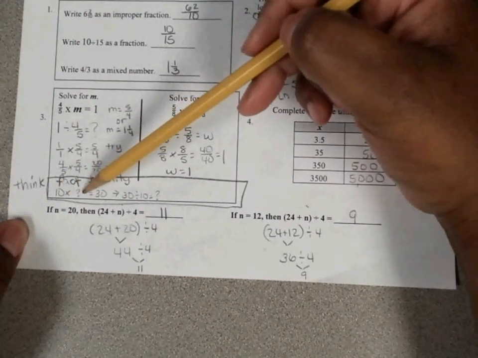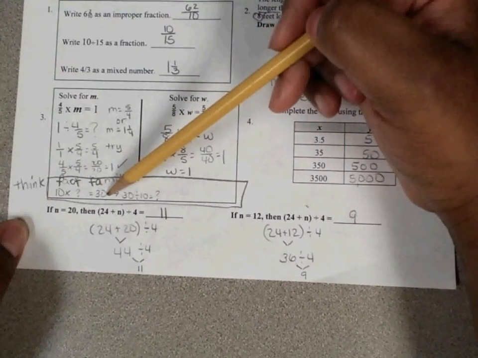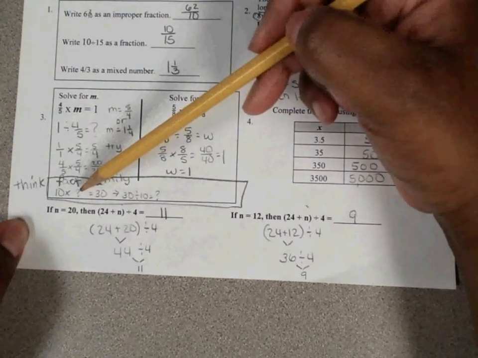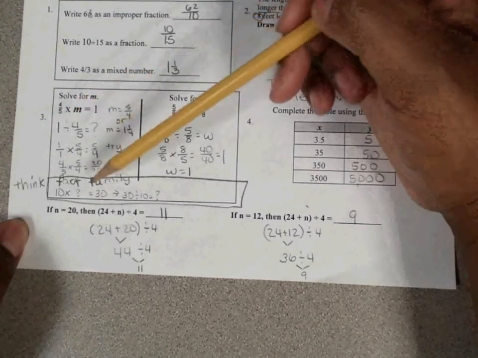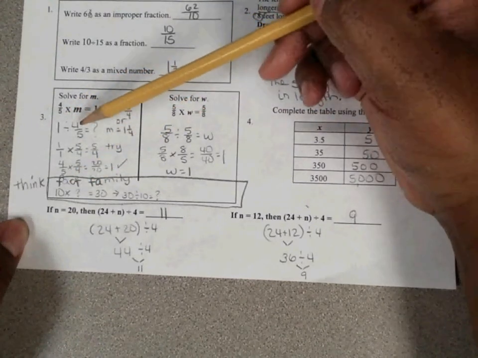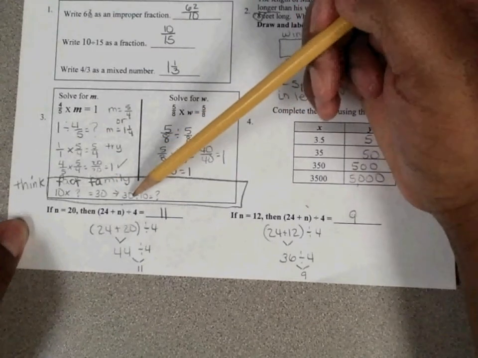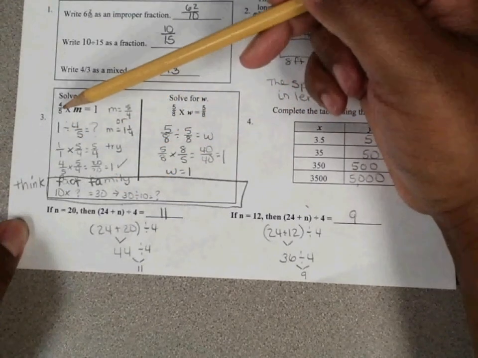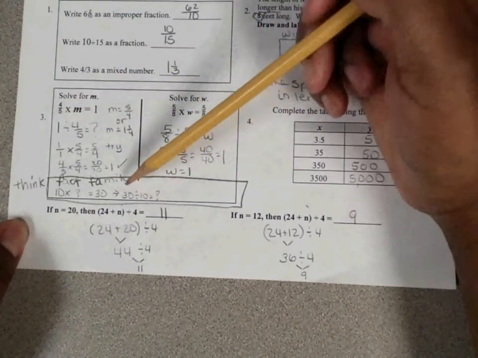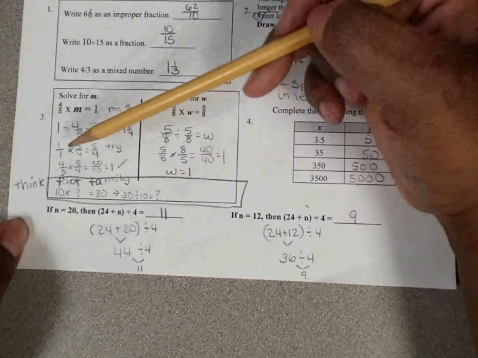So let's try a whole number. If I had 10 times something and it equaled 30, how could I figure out what this something was? It's set up the exact same way. I have a number, I have an unknown, and then I have a product. Well, what could I do? I could take my product and divide it by one of the factors. So that's what I'm going to do.